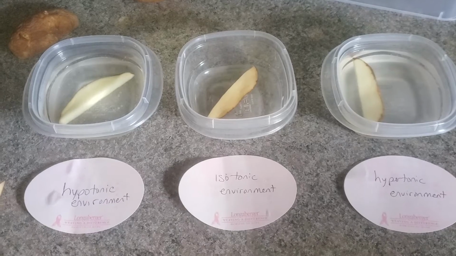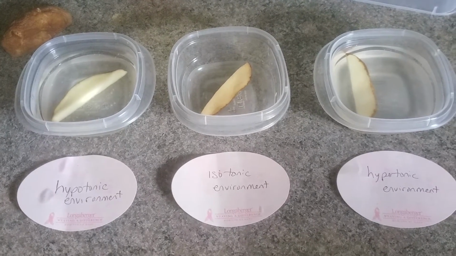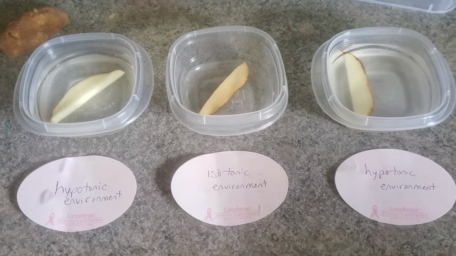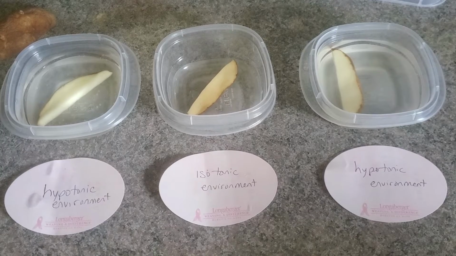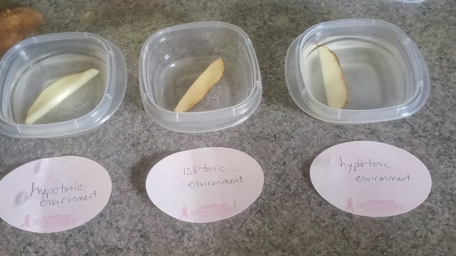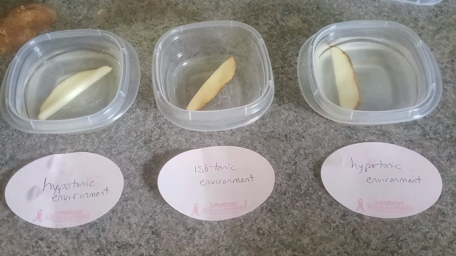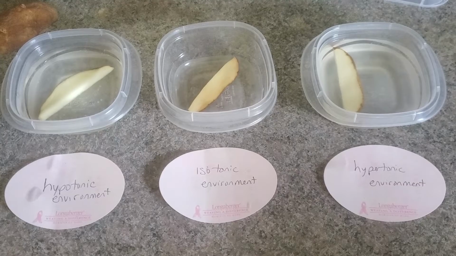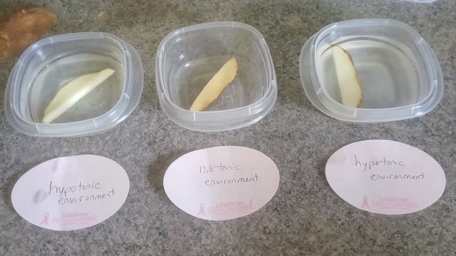This was cut from my wilted potato. So I placed one in a hypotonic environment. So that's just pure water that's in there with that potato. The isotonic, there's no water that's in there. It's just the regular potato from where I cut it. And then there's also hypertonic, just to show you kind of what happens with it. I added a bunch of salt to that water. So what I want to show you is what happened then.